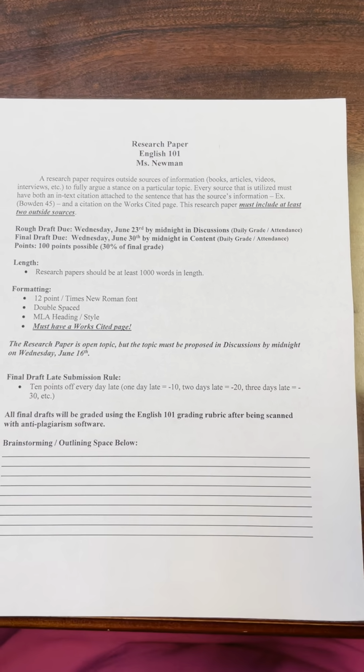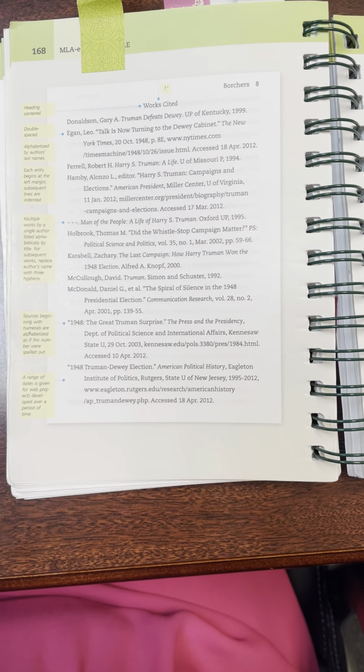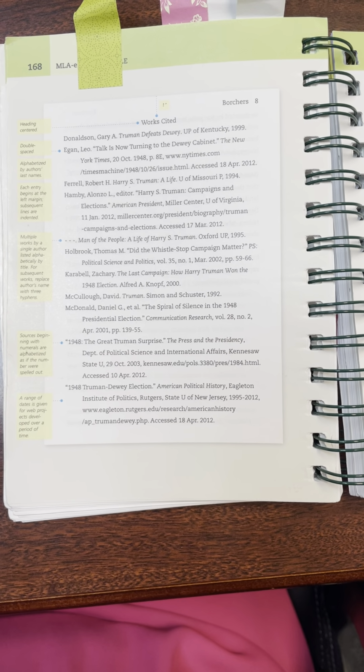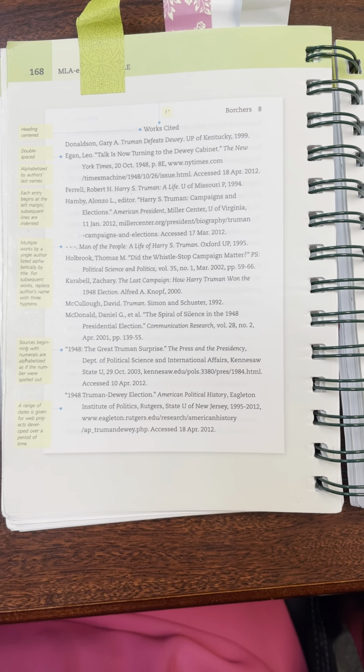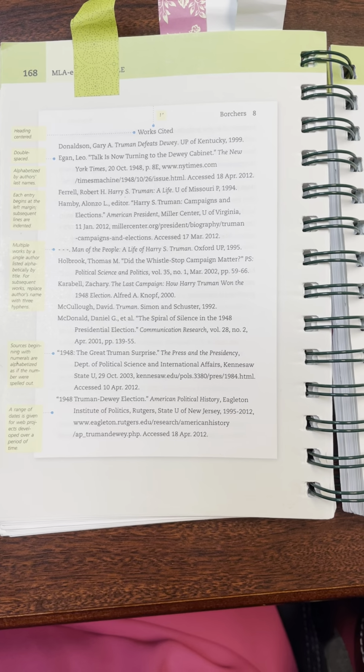So I'm going to refer to our textbook for an example works cited page. Page 168 in the Seagull textbook has a really good example. Of course, you won't have this many citations because this is for a major research project, but just imagine there's a couple of citations on here.